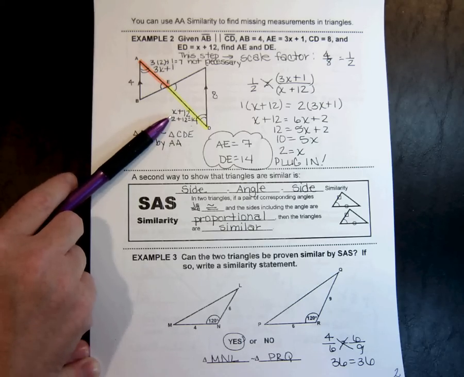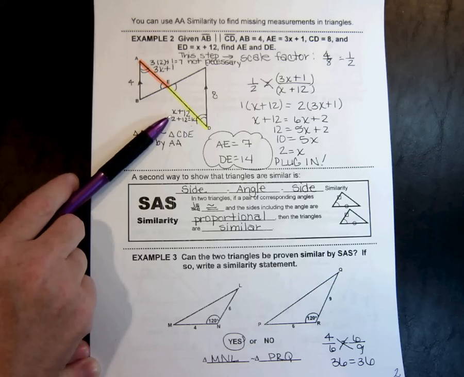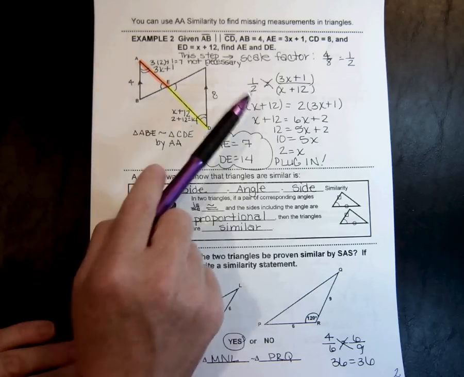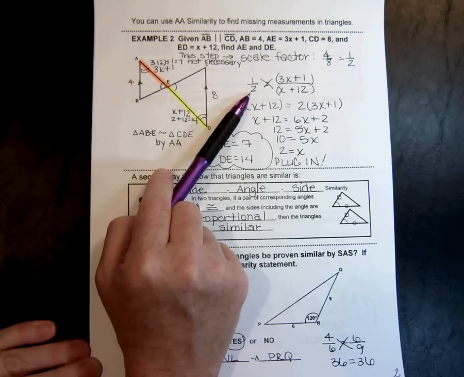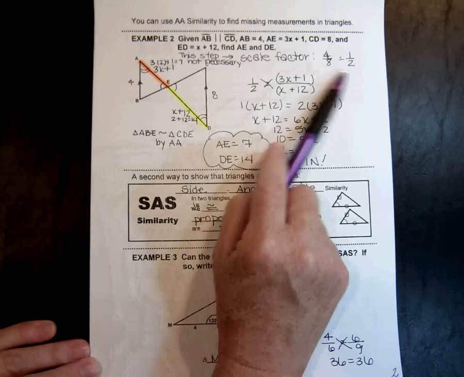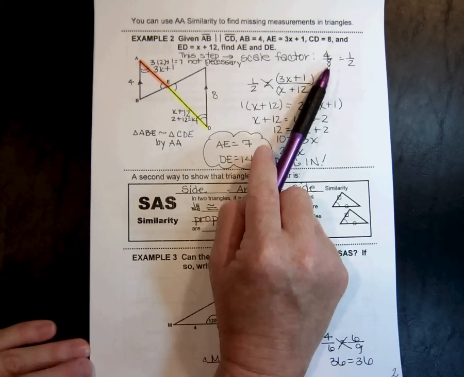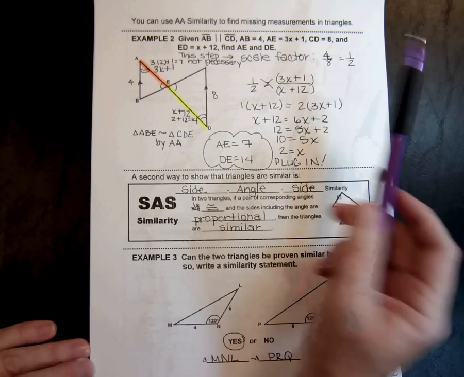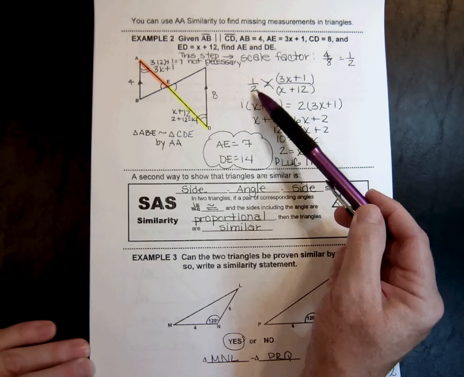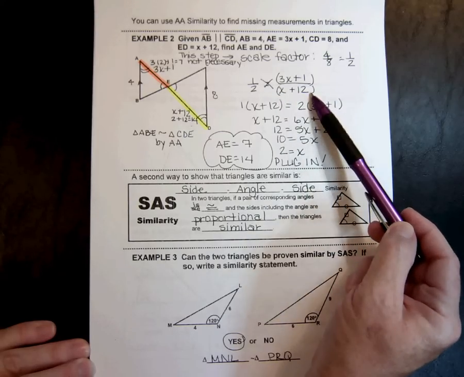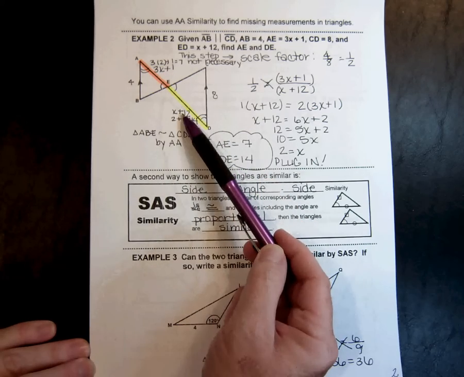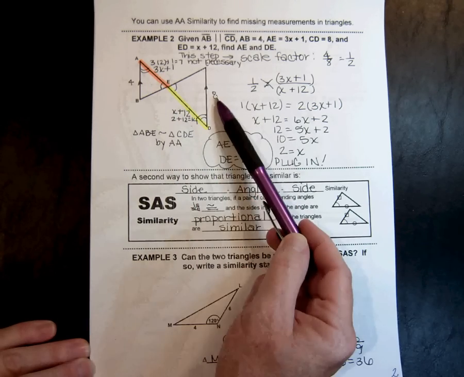You don't necessarily have to find the scale factor for this. You could just set up the proportion, but we can reduce it. Instead of using 4 and 8, we can use 1/2, because 4/8 reduces to 1/2. So you can show that 1 is to 2 as the 3x plus 1 is to the x plus 12. This is to this as this is to this.